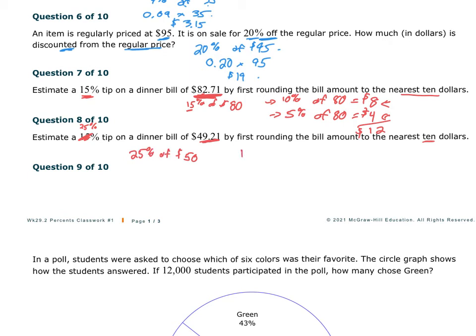Okay, so again, let's do 10% of 50. 10% is $5. Another 10% would be another $5. And then 5% would be half of $5, so $2.50. So you could mentally add all those up, and you're leaving $12.50.